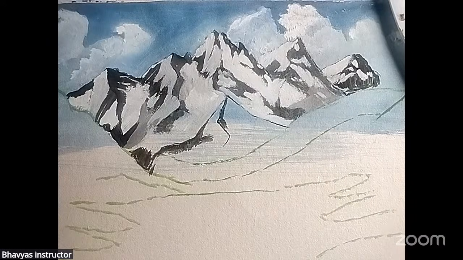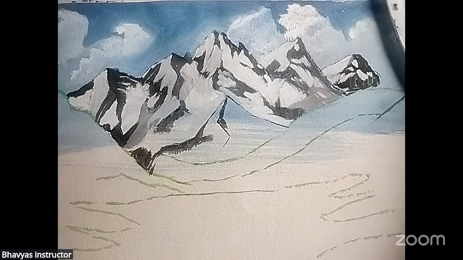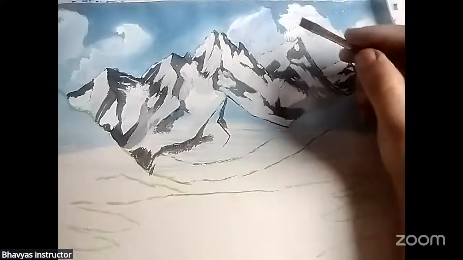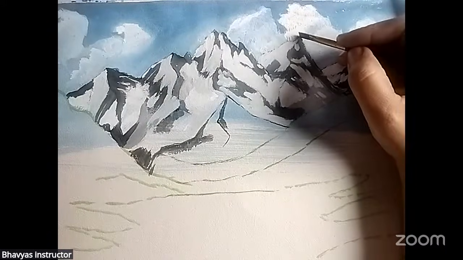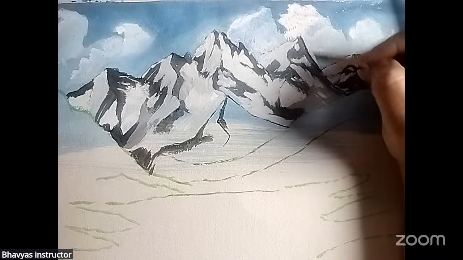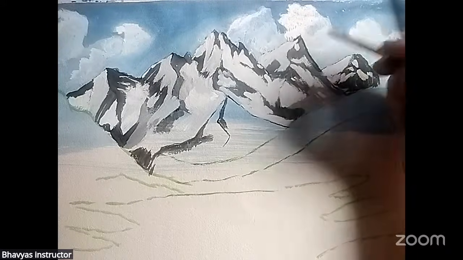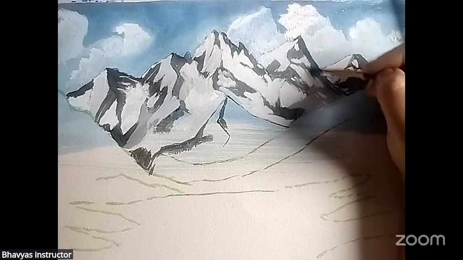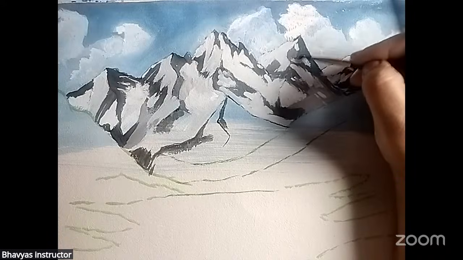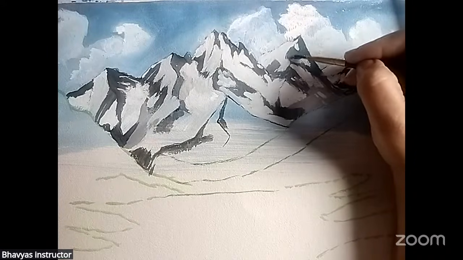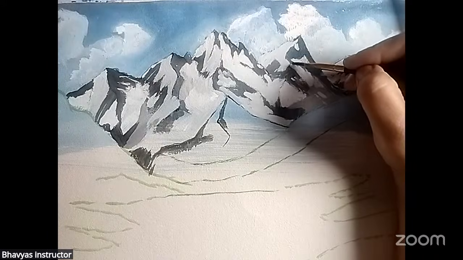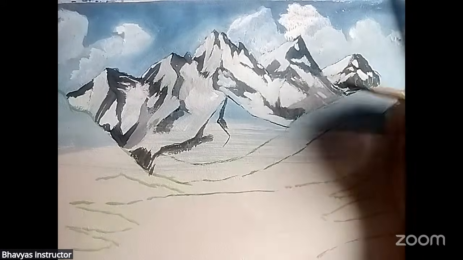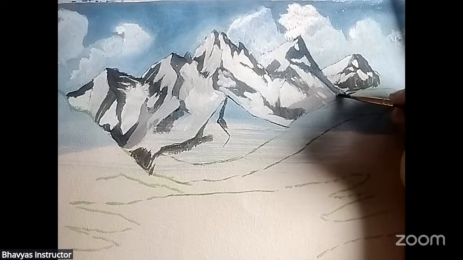Okay, now what I'll do, I'll take a little darker tone, that is Persian blue, a little bit of Persian blue, and I'll mix a little bit of black with it. See, this part I want a little more dark so that the highlight value will come out. I want it to be a reflection of sky. I don't want this part to be gray. Some part of the mountain should look like a reflection of sky.